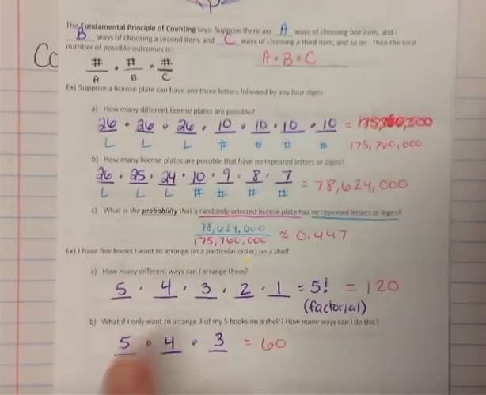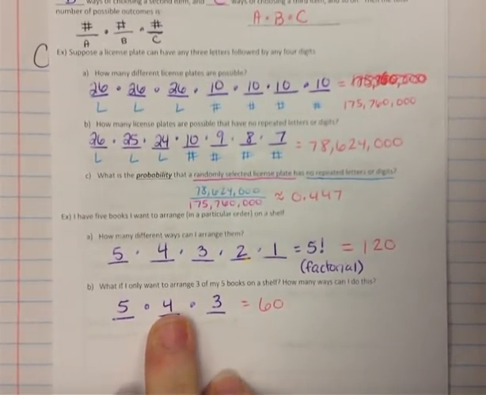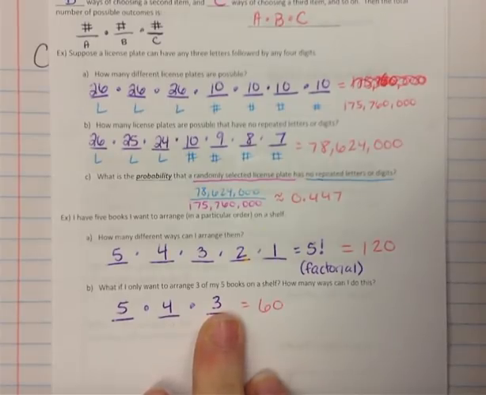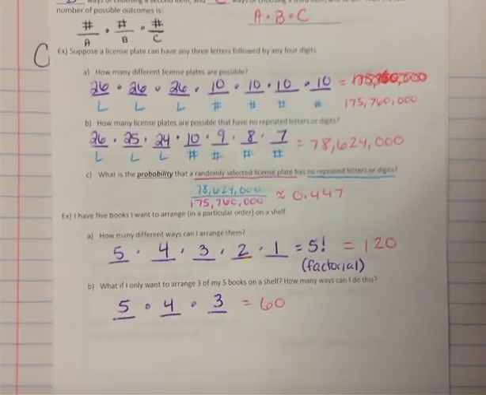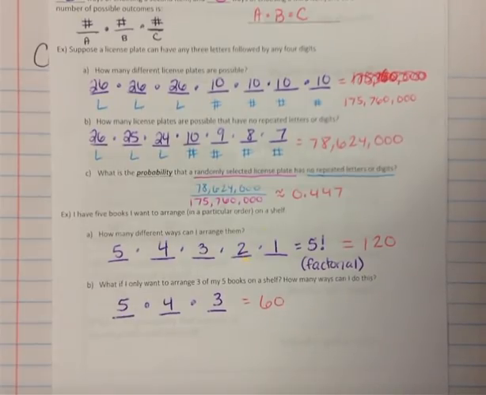So this is very similar to what we did up here. There are 5 books I'm allowed to put in the first spot. There are 4 books I'm allowed to put in the second spot, and there are 3 books I'm allowed to put in the third spot. So I have 60 total combinations I can have. This is the fundamental counting principle.